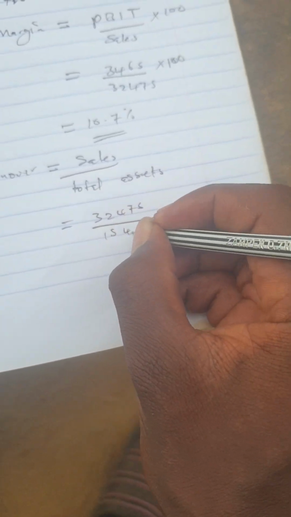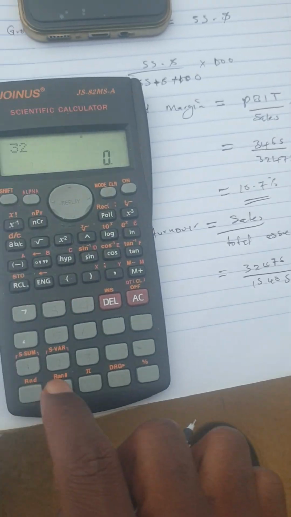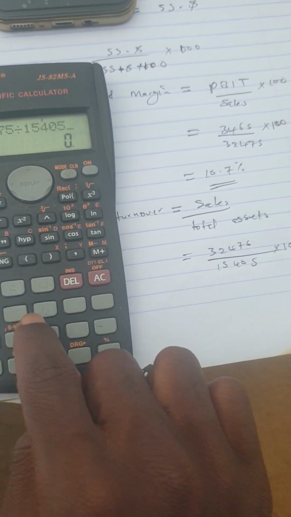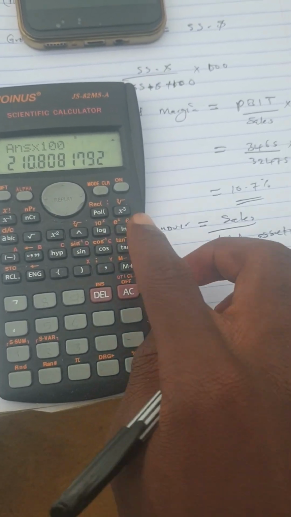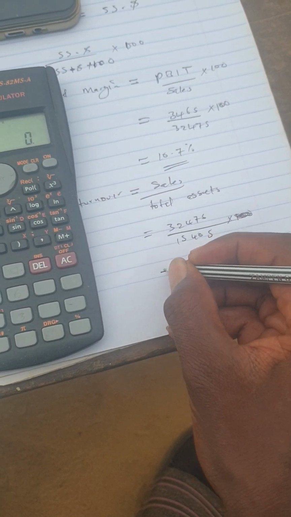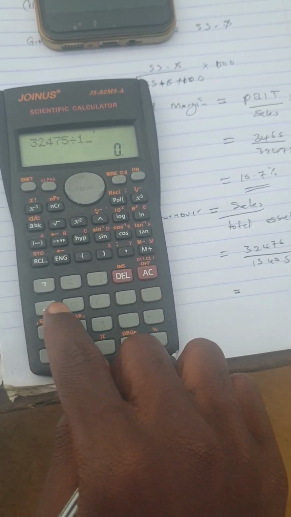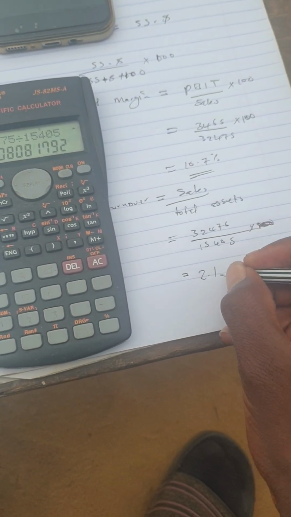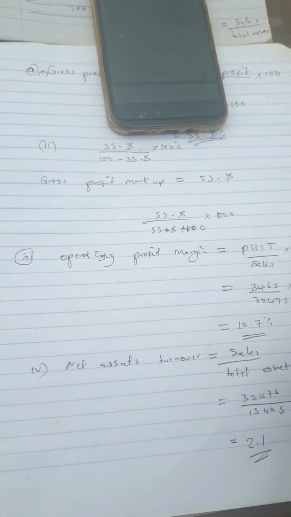So we have 32,475 divided by 15,405. Then the figure we get, we are going to multiply by 100. Okay, actually we're not going to multiply by 100 here. This is going to be 32,475 divided by 15,405, which is 2.1. Okay, this one is not multiplied by 100.